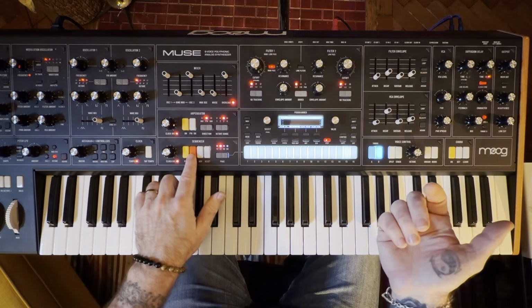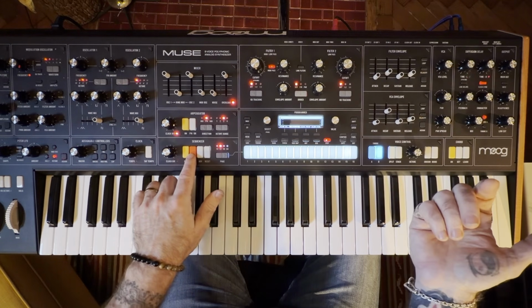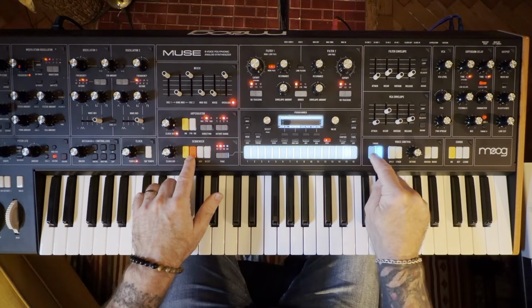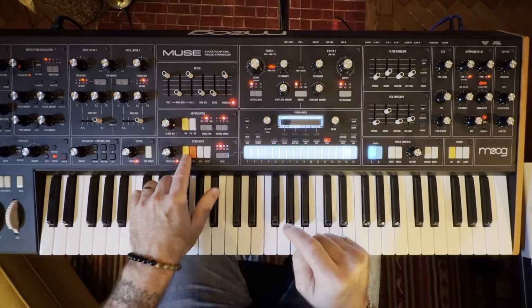So we could maybe change the octave of this first one I think I want to do.